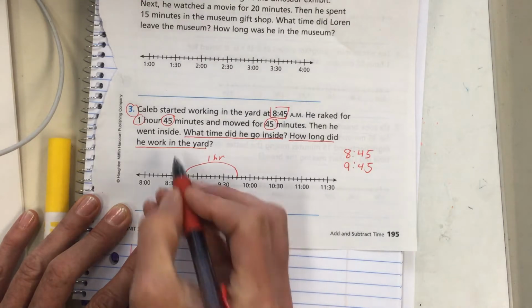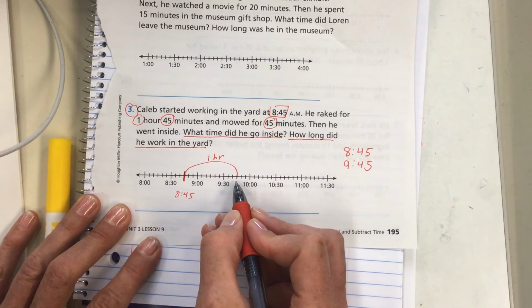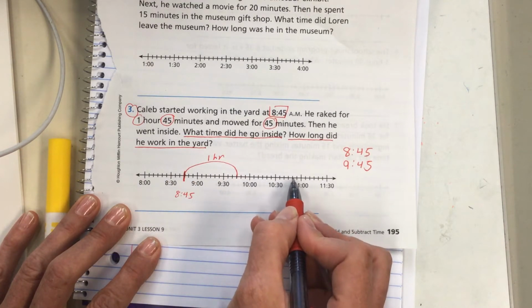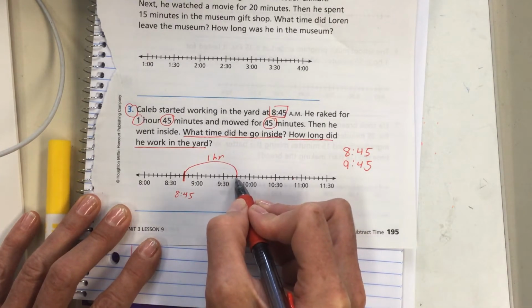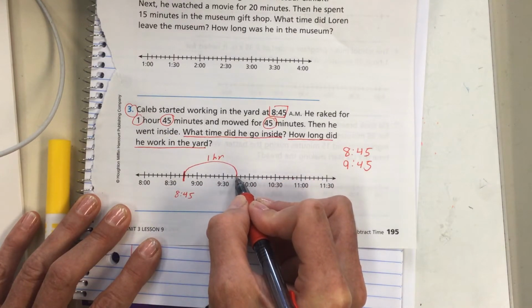Okay, but I have to do 45 minutes more. So I could do 2 things. I could count by fives all the way until I got to 45, starting here. Or look, I can count by 15. I know 45 minutes is 3/4 of an hour, and 1/4 of an hour is 15 minutes.